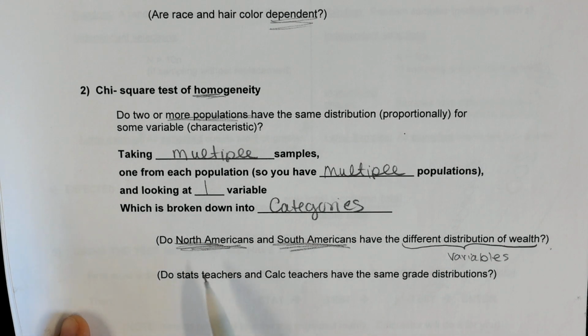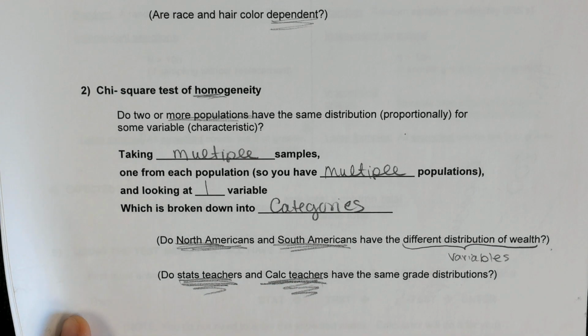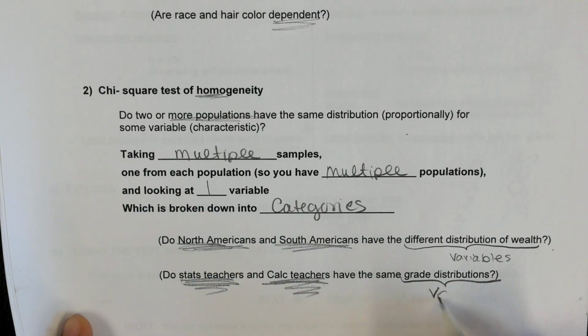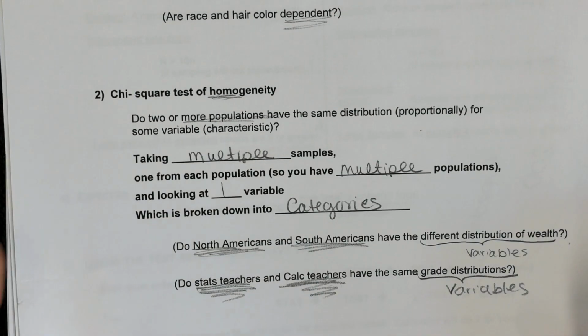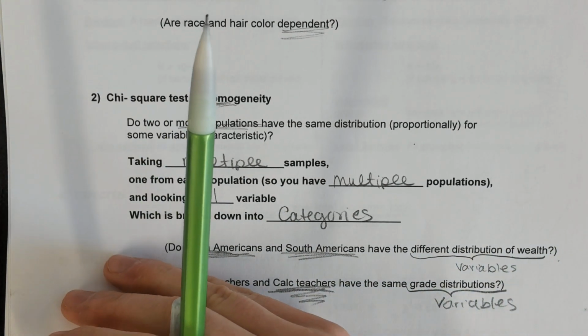Here's another one. Do stats teachers and calc teachers have the same grade distributions? Again, here's one population of stats teachers, here's another population of calc teachers, and we are going to look at just one variable, which is the grade distribution, and it can be broken down into categories such as A's, B's, C's, etc. Let's go ahead and look at some of the conditions that go into them.